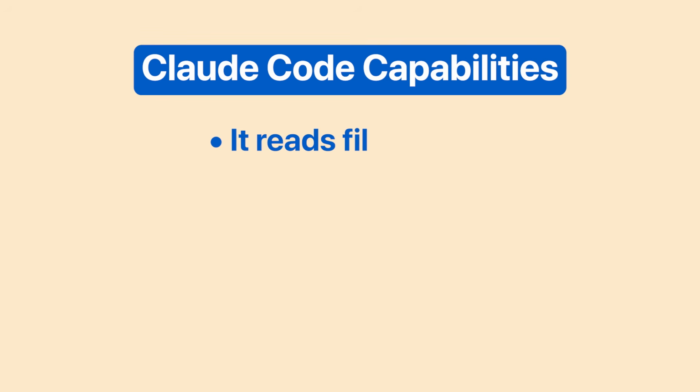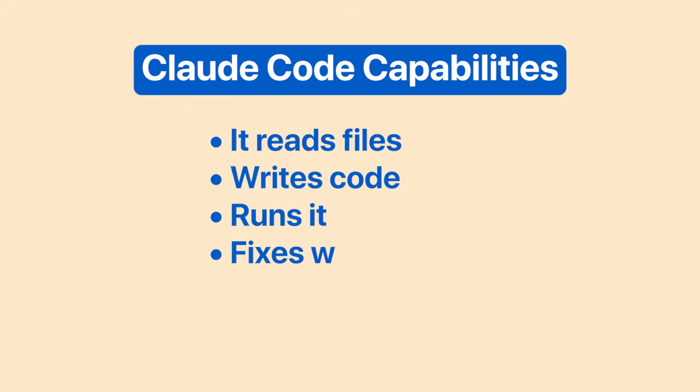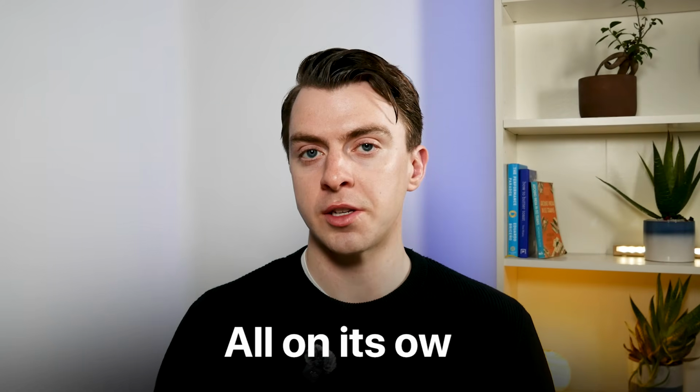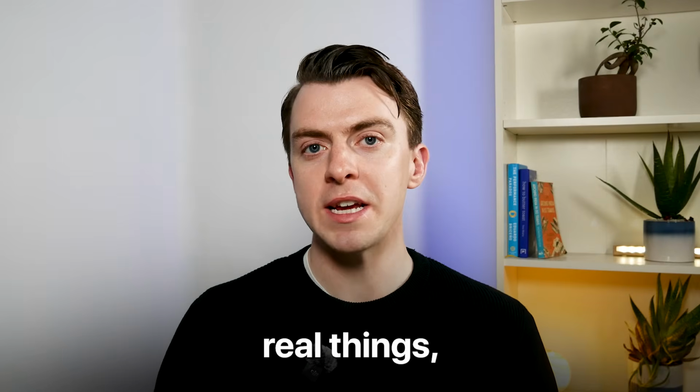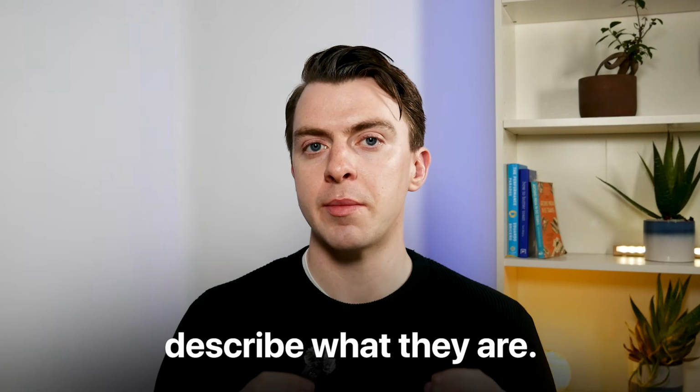There is a difference from the regular Claude Chat. Claude Code works directly on your laptop in a project folder. It reads files, writes code, runs it, and fixes what breaks, all on its own. That gives it the ability to build real things, not just describe what they are.